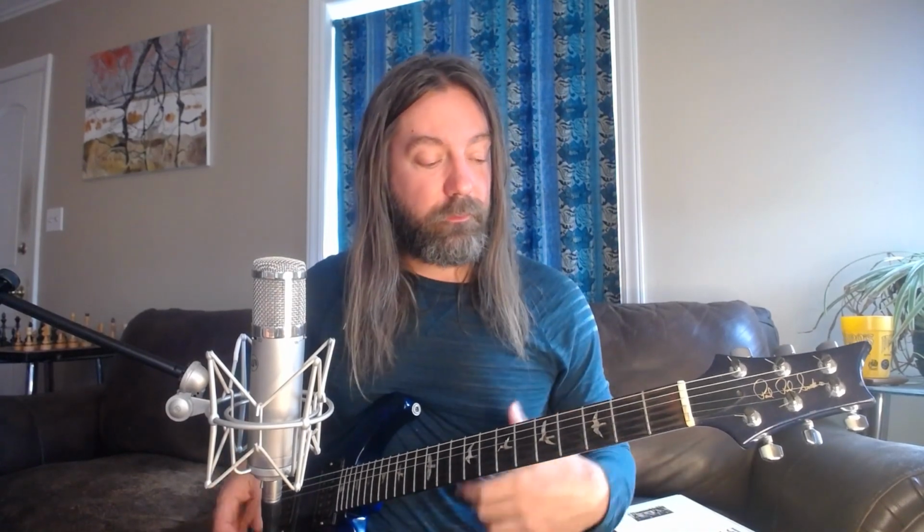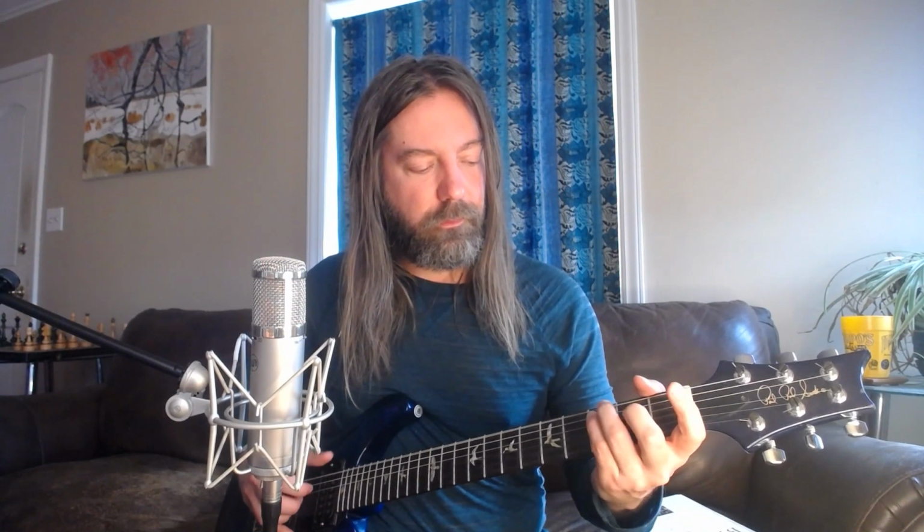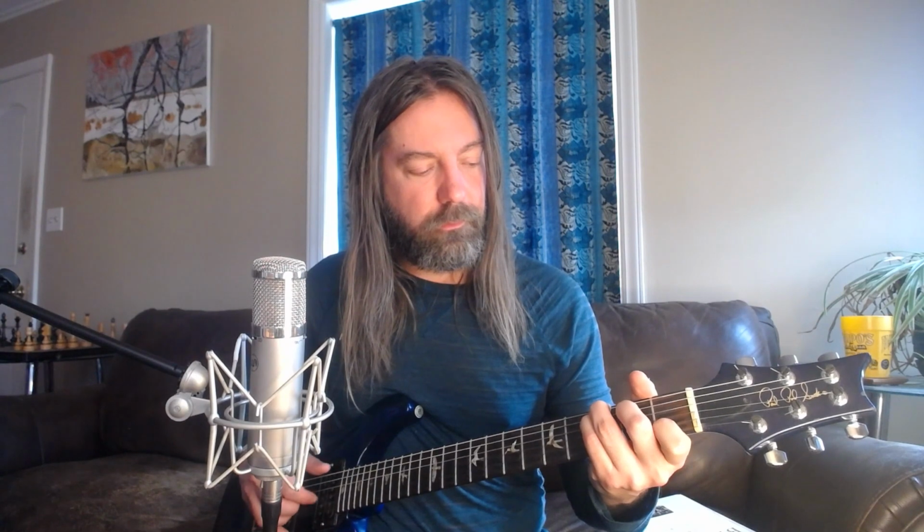You can obviously do slash chords too, so something like this. So you're changing the bass note, but the bass note is still in the chord, so that's just another level of looking at it.